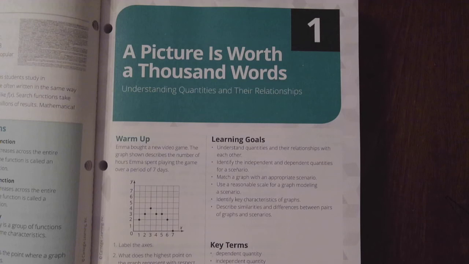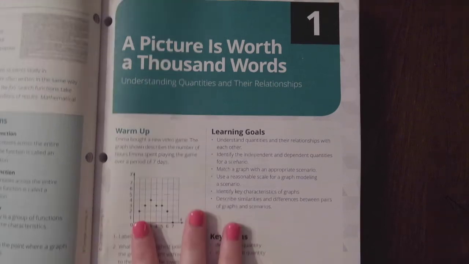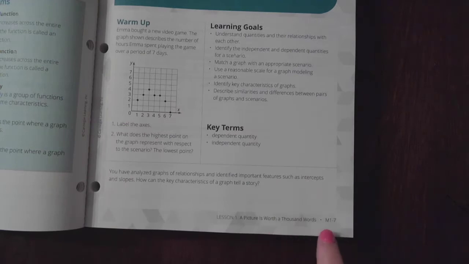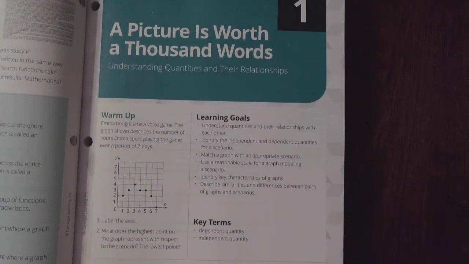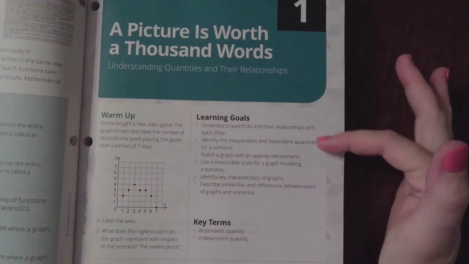Okay, so this is A Picture is Worth 1,000 Words. Remember, in our book, down here it'll tell you which module page number, or which module, so we're in module 1, and then page 7, and this is lesson 1, A Picture is Worth 1,000 Words. So that's how you know what page you're on, or what page you're supposed to be on. So again, learning goals, you can find them here.